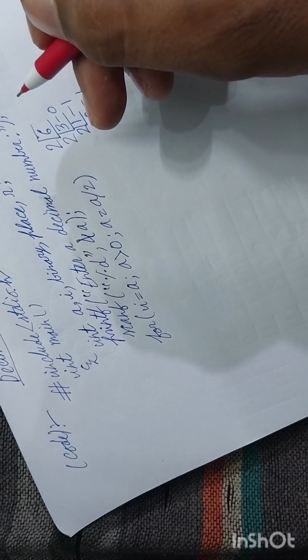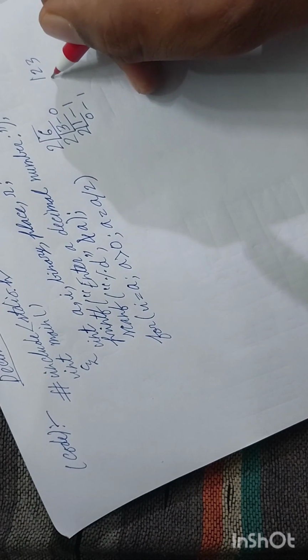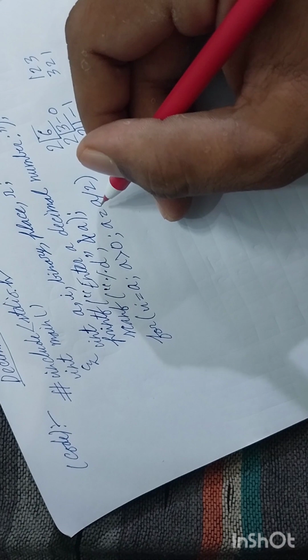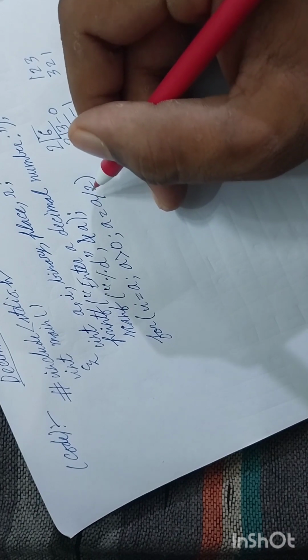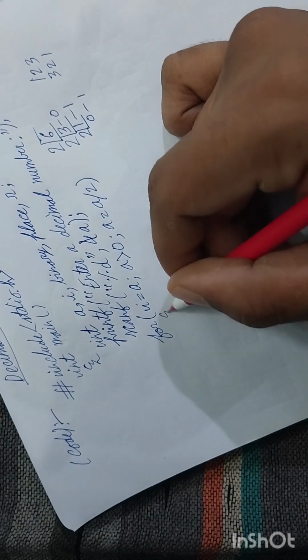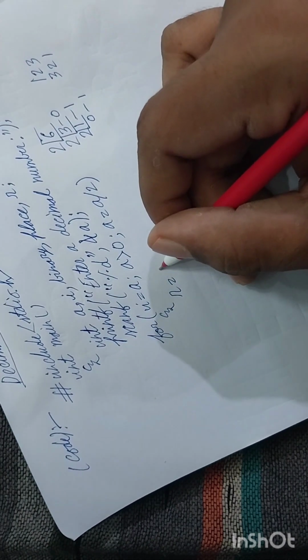If you have done the program to reverse a number, suppose 1 2 3 is given and you have to reverse it like 3 2 1, there we put 10 instead of 2. So this is also similar to that.